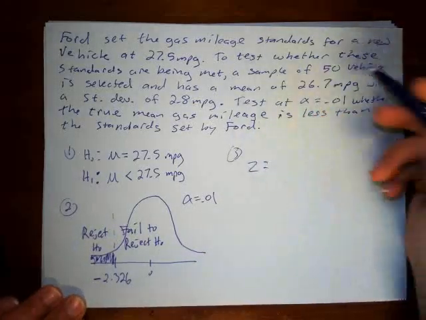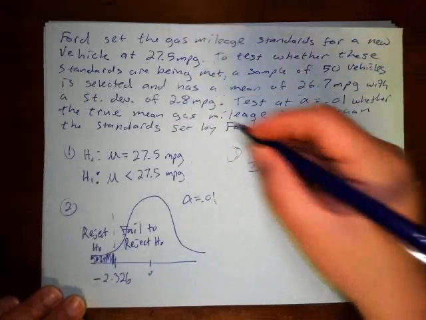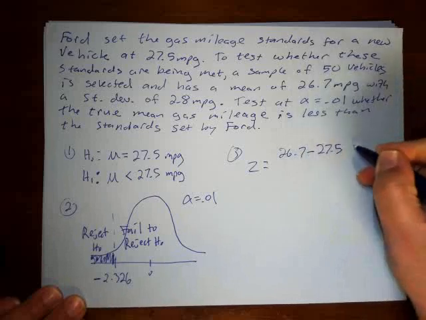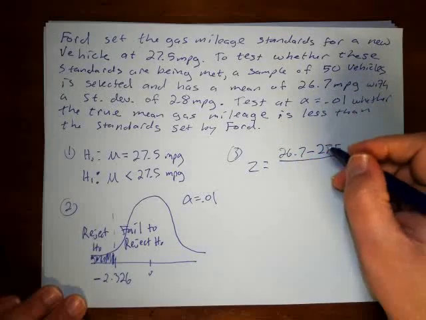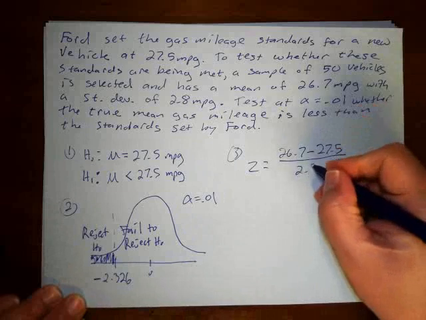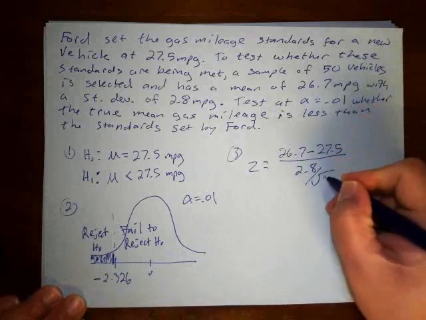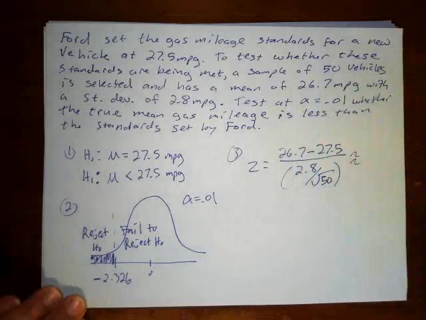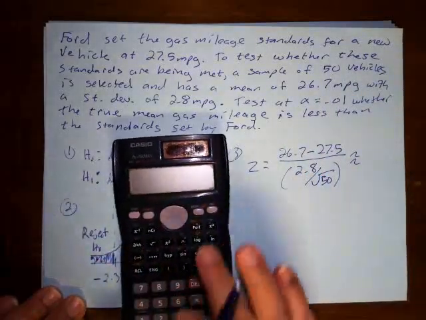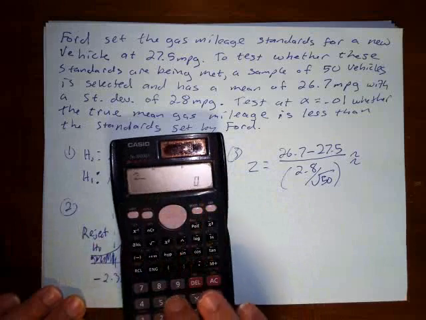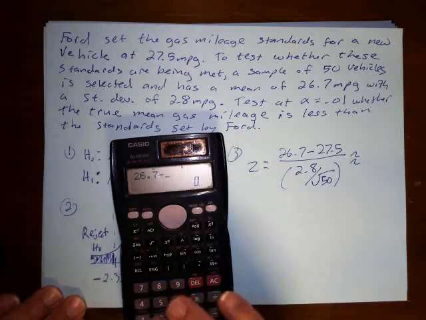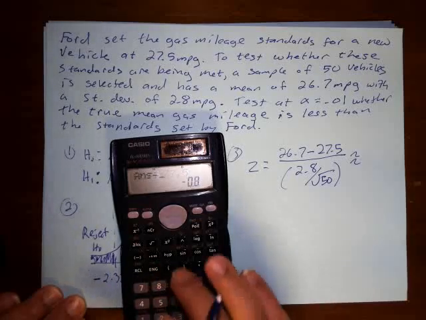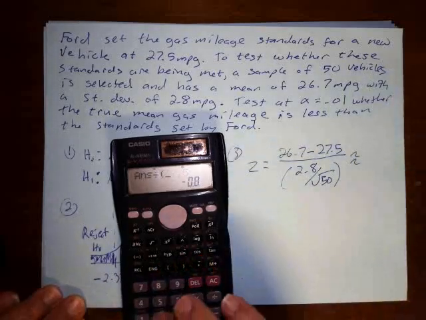So my test statistic would be the sample mean minus the hypothesized mean, divided by the standard deviation over the square root of n. So let's see what I get there. 26.7 minus 27.5. Hit return. Divide the answer. Got to make sure this is in parentheses.